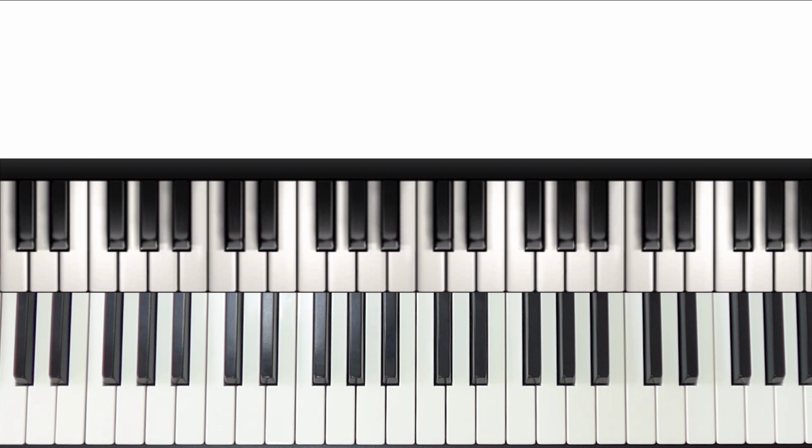Now, the process to achieving this is almost identical to how we would construct a major 2-5-1, except instead of using the major scale to build the chords, we use the harmonic minor scale. So here is our C harmonic minor scale.